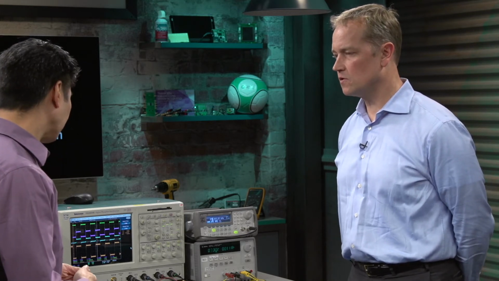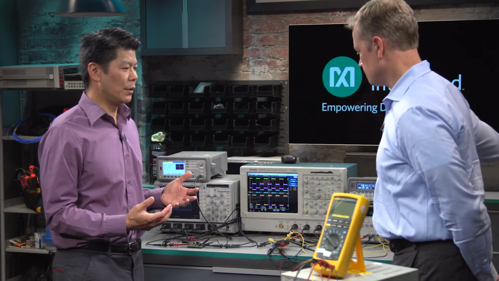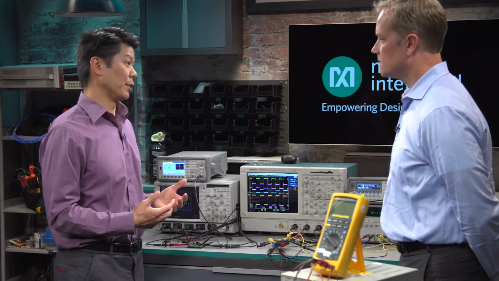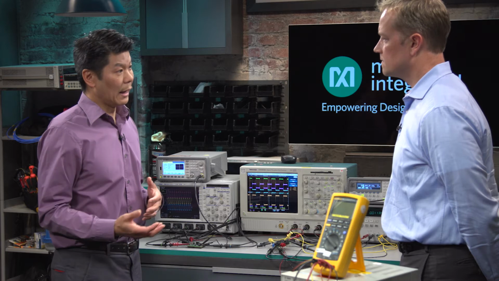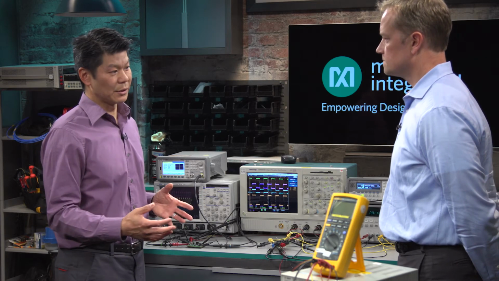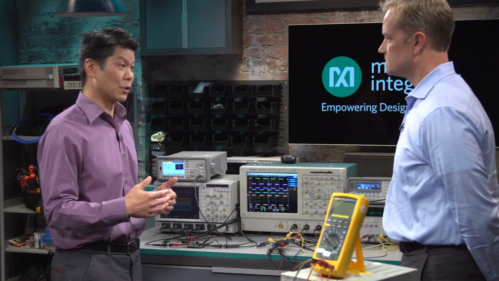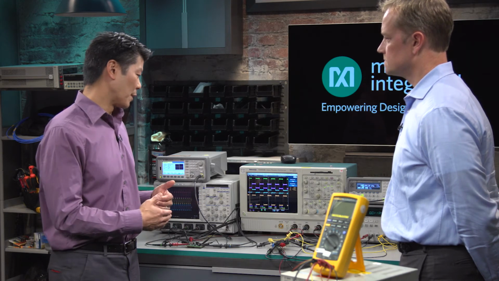Absolutely. And then how about in terms of number of nodes and distance that the two protocols can cover? Well, for RS-485, the number of nodes that's called out in the standard is 32. And for CAN, it's 30. But in terms of distance, RS-485 has traditionally been a lot longer because the standard calls out for 1,200 meters, whereas for CAN, it calls out for 40 meters.